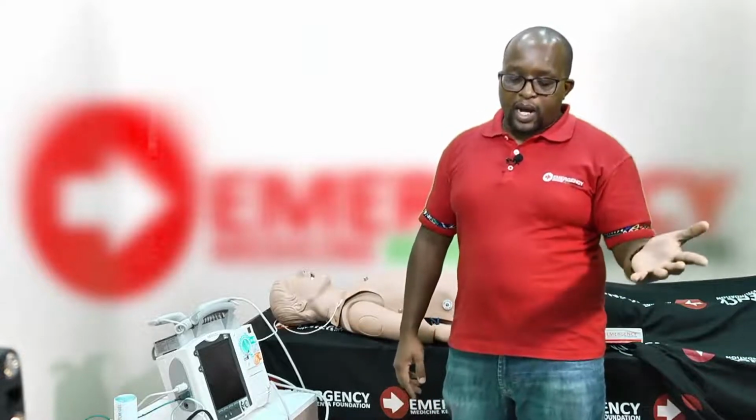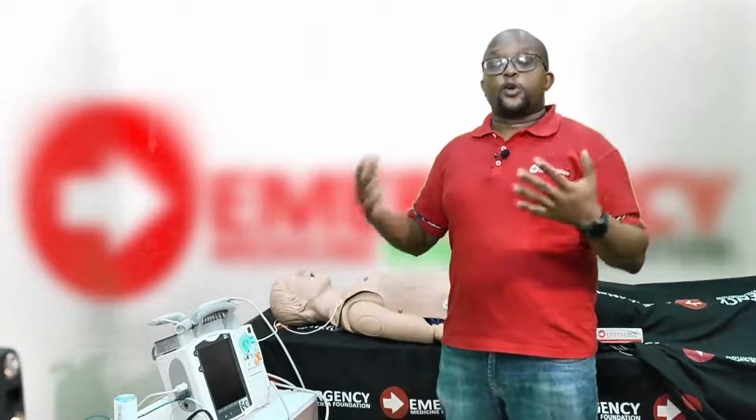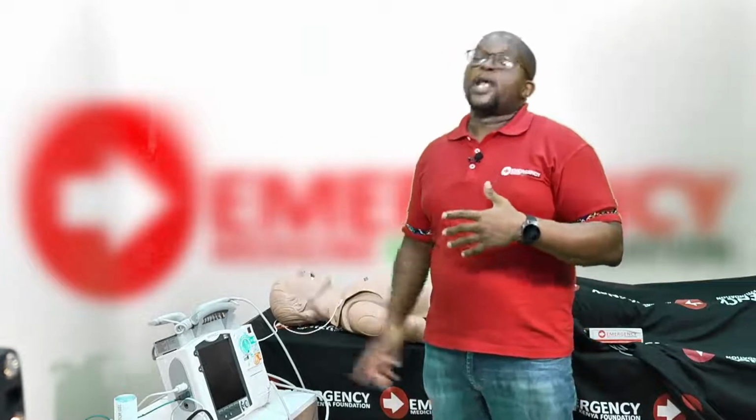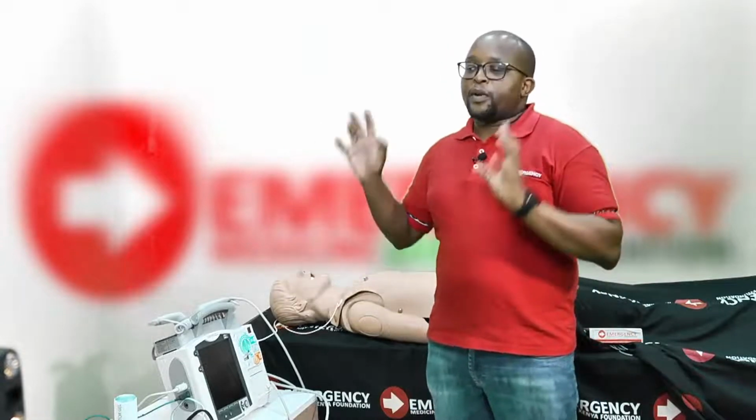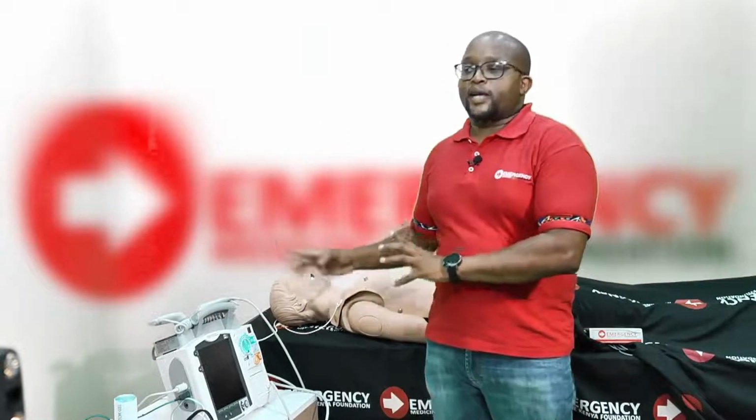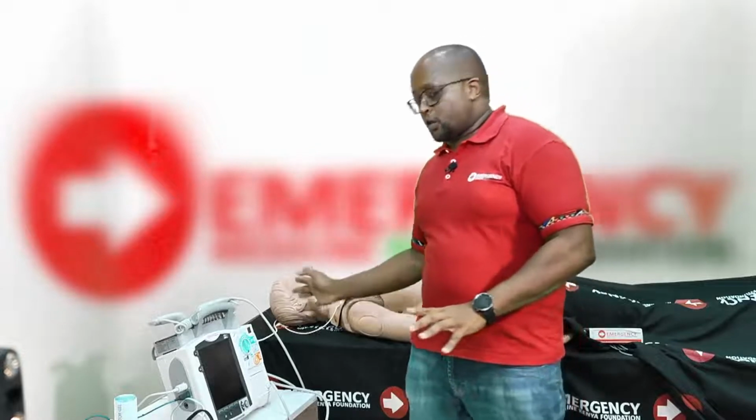So the first shock, especially for biphasic, should be either 360 joules or what the manufacturer recommends, and if you don't know, just go to 200. Subsequent shock joules ideally should be at maximum, but preferably go online and find the manufacturer's guide that will tell you how many joules to shock.